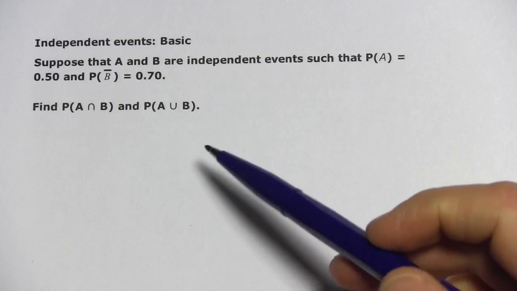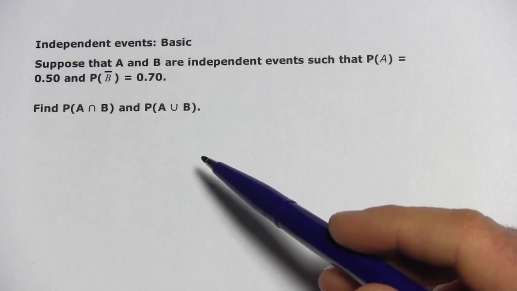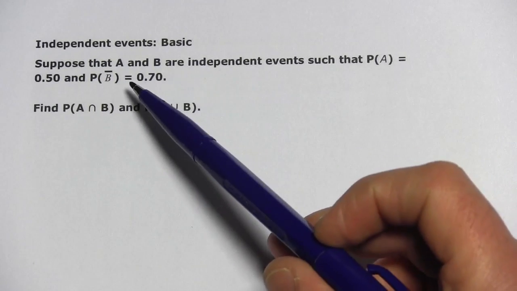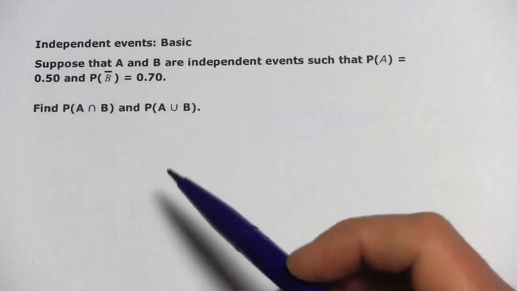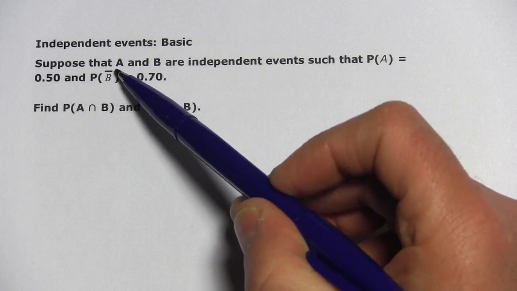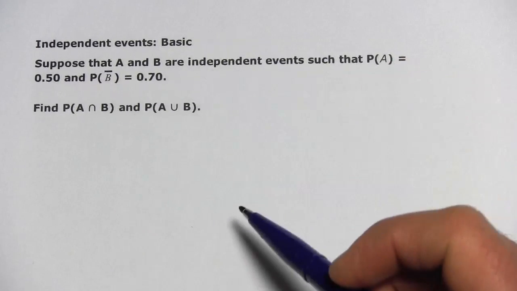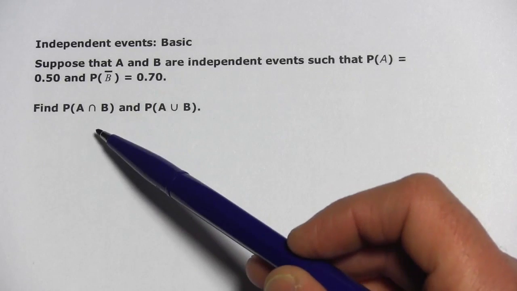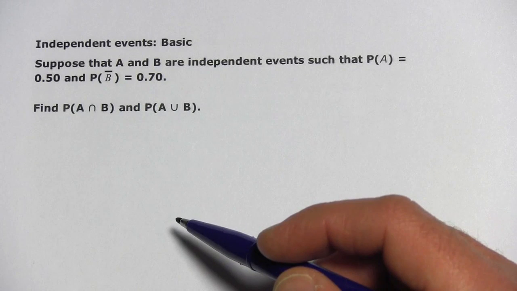In these problems, we're trying to determine the probability of what are called independent events, so events that don't depend on each other. And look at this problem. It says, suppose A and B are independent events such that the probability of A is 0.5, and the probability of not B, this line above means not, the probability of not B is 0.7. And we want to find the probability of the intersection of A and B and the union of A and B. So how do we go about this?